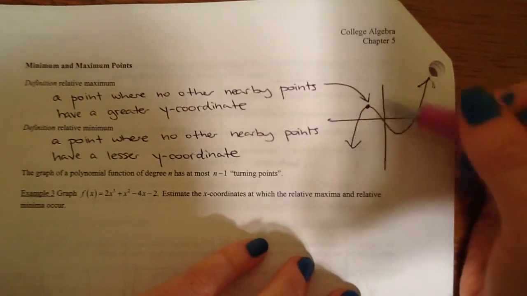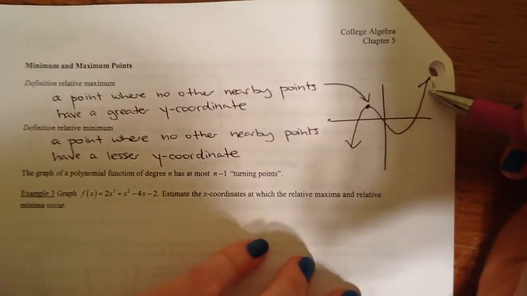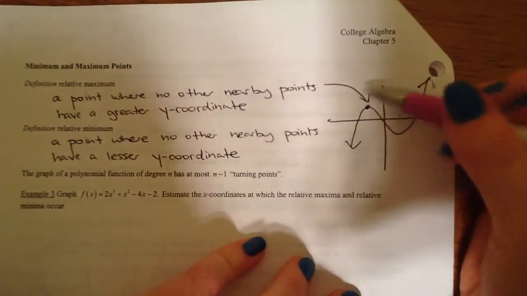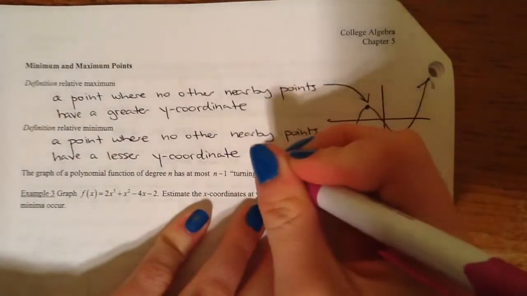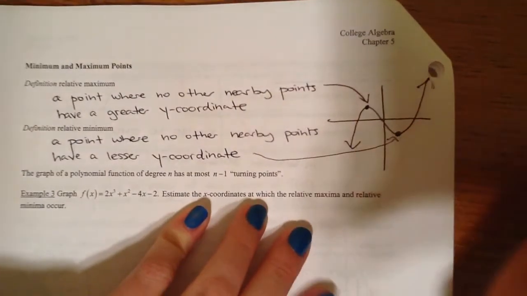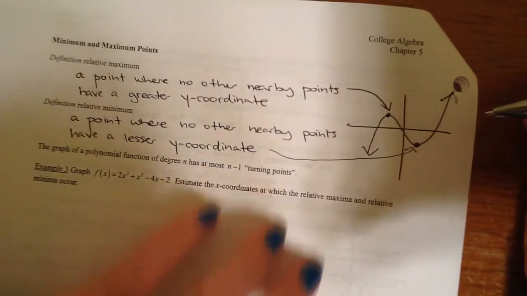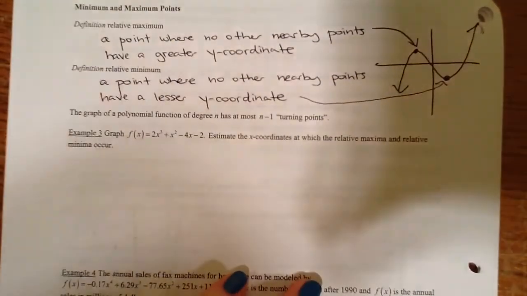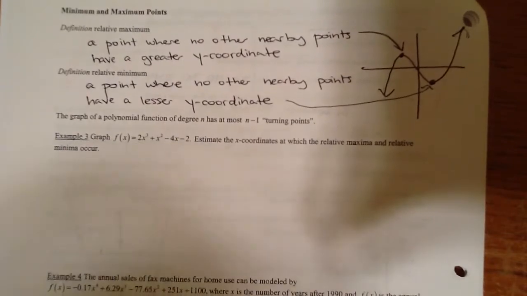If you look around in the general vicinity, this is the highest y coordinate. Now granted there are higher y coordinates elsewhere, but in the general vicinity this is the highest one. And then we say this one is a relative min because none of the other nearby points have a lower graph. So relative max, relative min. Doesn't mean it's the biggest point ever or the smallest point ever, but just the points in the general vicinity are no higher or no lower.